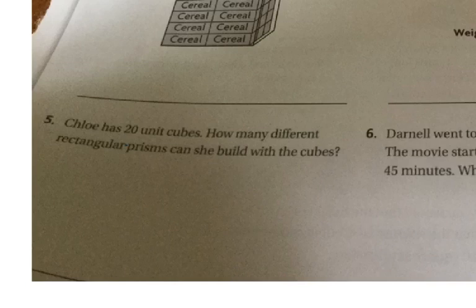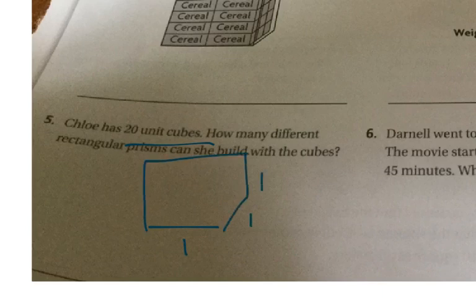Chloe has 20 unit cubes. How many different rectangles can she build with the cubes? This question we had before, and I don't understand what they're asking. How many different rectangular prisms can she build with the cubes?